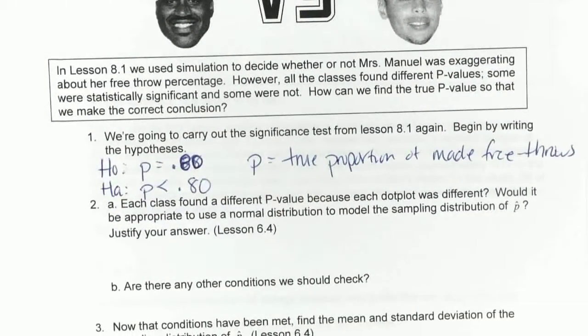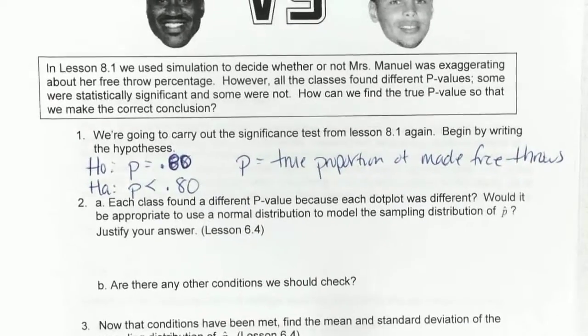Okay, so in part A, each class found a different p-value because each dot plot was slightly different. So would it be appropriate to use a normal distribution to model the sampling distribution of p hat? This goes back a few sections for us when we talked about sampling distributions. So we have a condition to check for this.